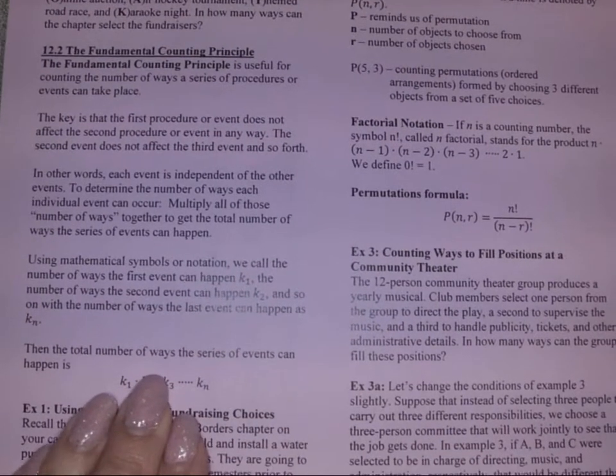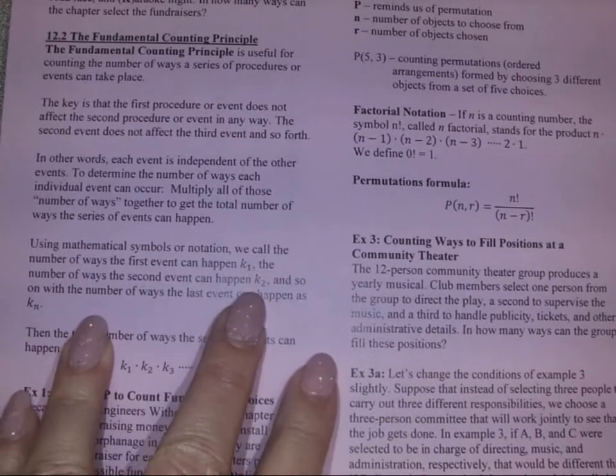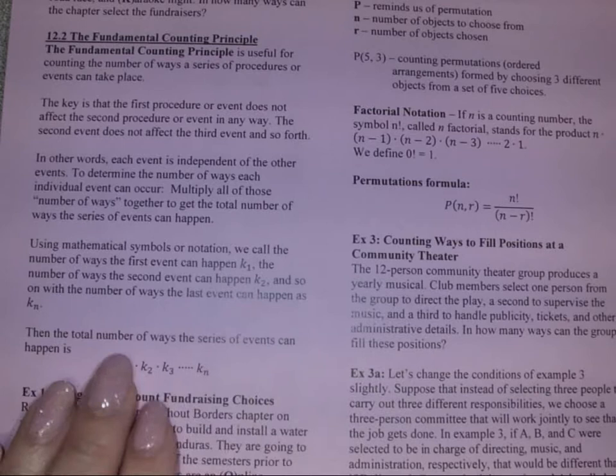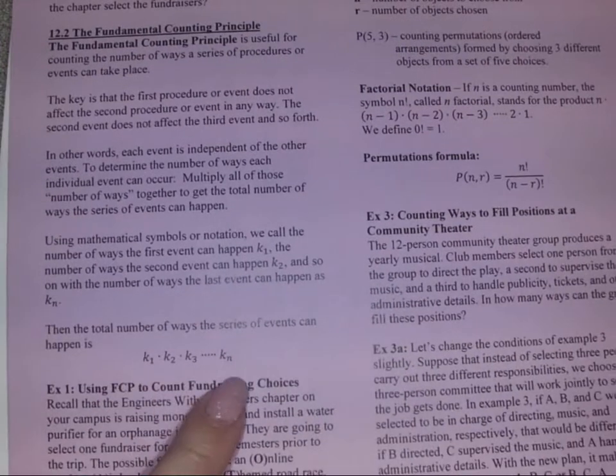So using mathematical symbols or notation, we can call the number of ways the first event can happen as k sub 1, and then the number of ways the second one is k sub 2, and so forth, all the way to k sub n. So this is kind of what it's going to look like.